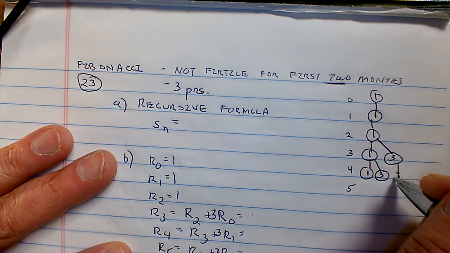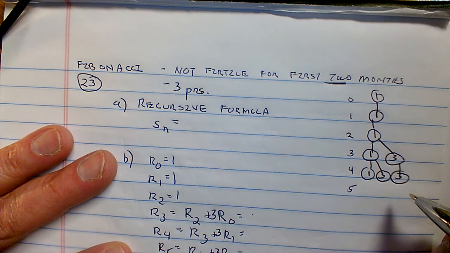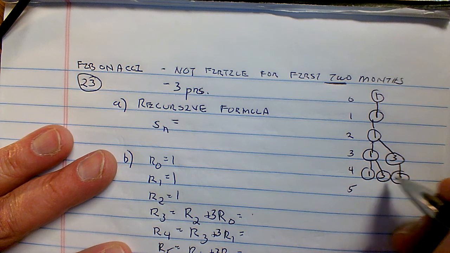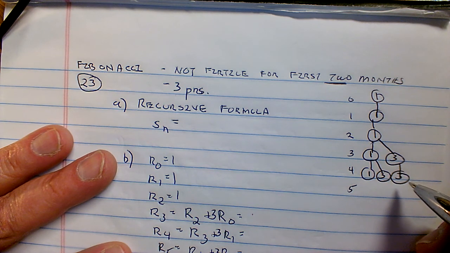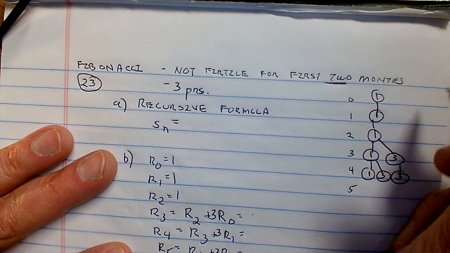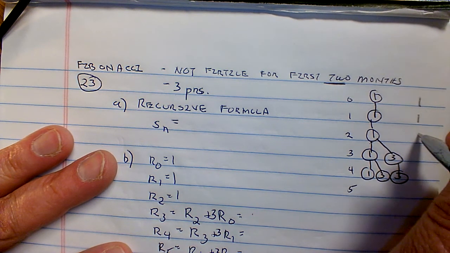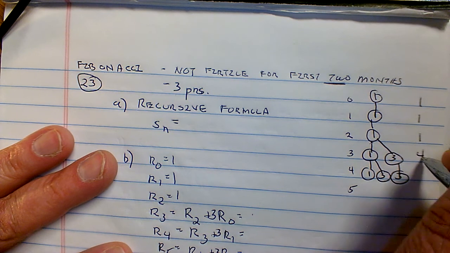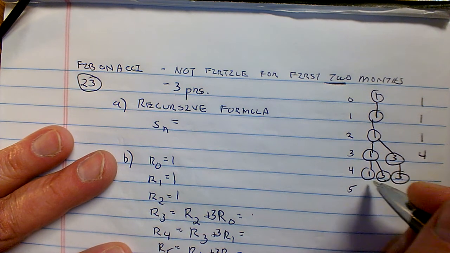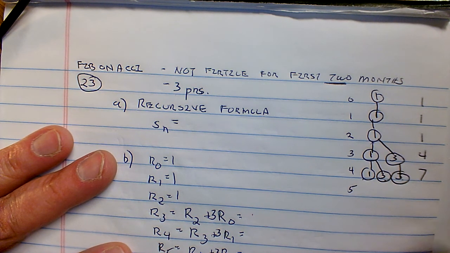These 3 are still here, and they're not having any babies yet because it hasn't been 2 months yet. So you notice what this pattern is doing. It's going 1, 1, 1, 4, 6, 7. Okay?